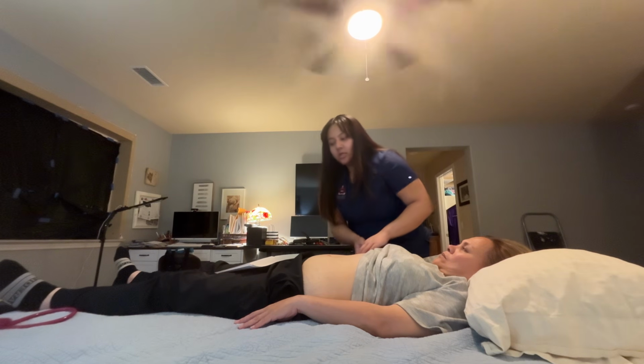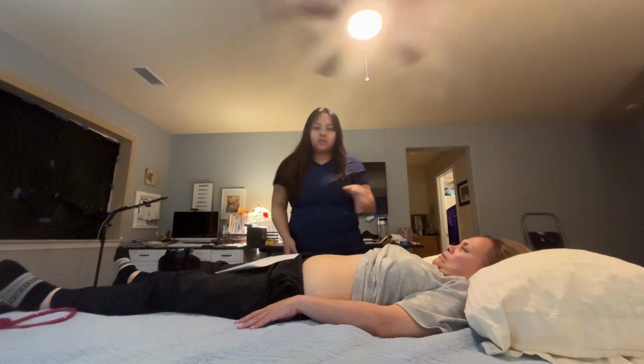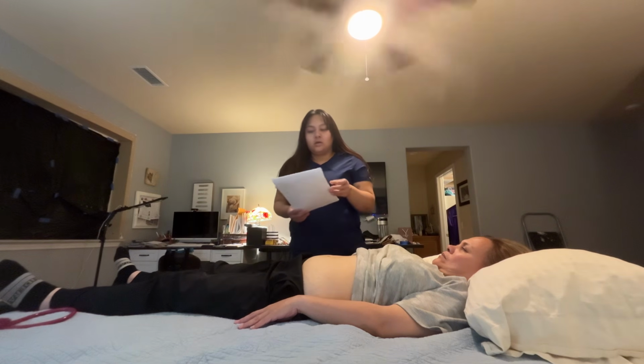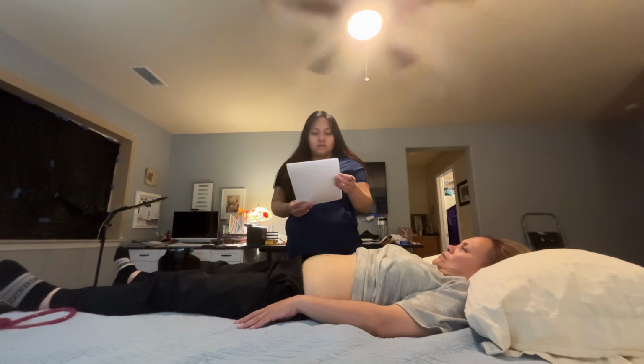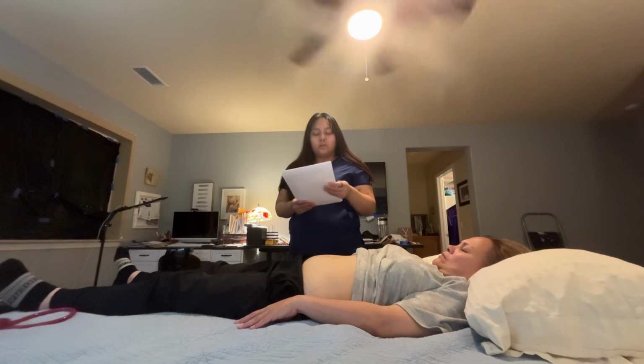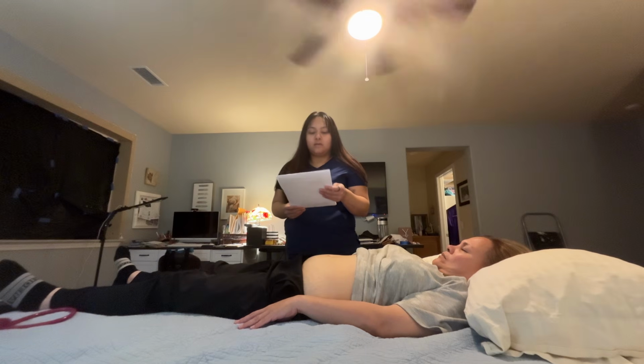And it should be smooth, non-tender, and also many livers are not palpable, but I don't notice any tenderness. And then a general note, pressure discomfort is expected, tenderness is not, and requires further evaluation. So no tenderness was noted with the palpation part of the exam.